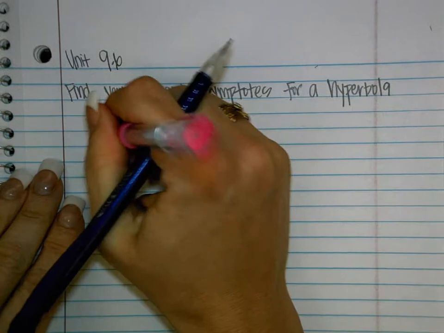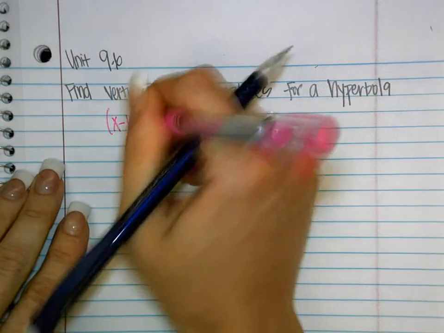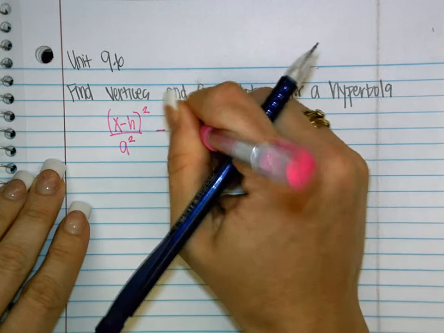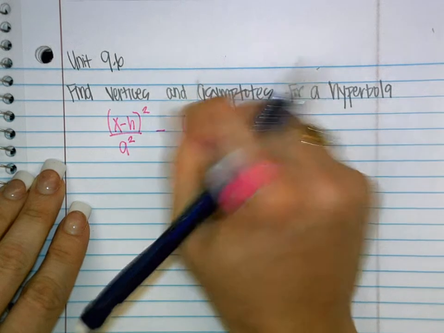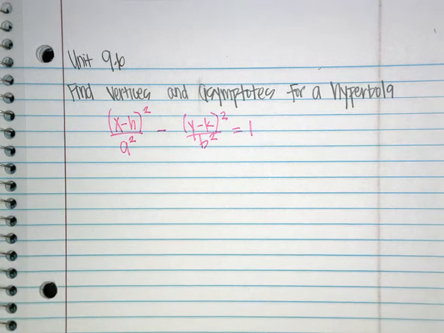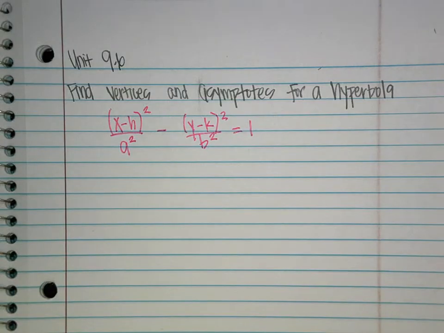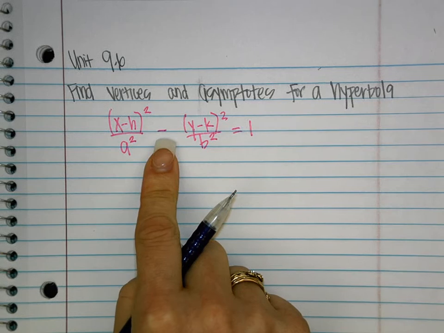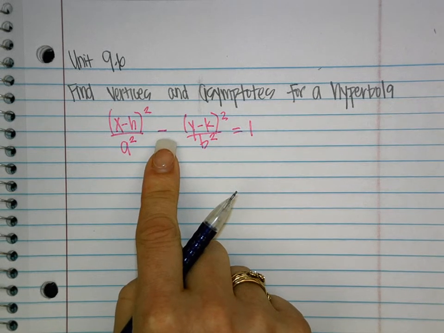The first one is (x minus h) squared over a squared minus (y minus k) squared over b squared equals 1. The only difference between a hyperbola and an ellipse formula is that there will be a negative in between. An ellipse has a plus, a hyperbola has a minus.